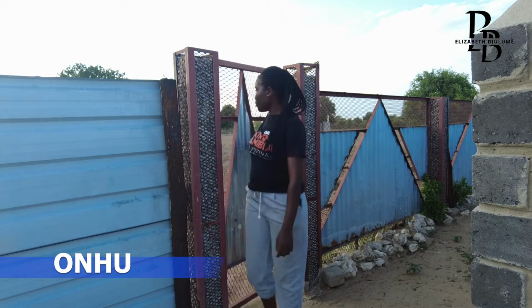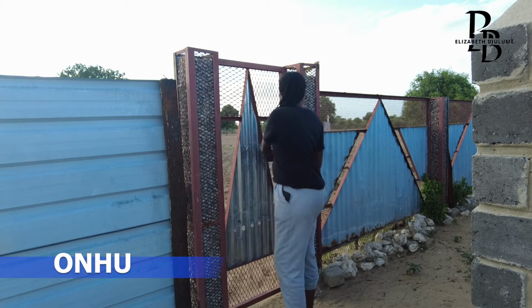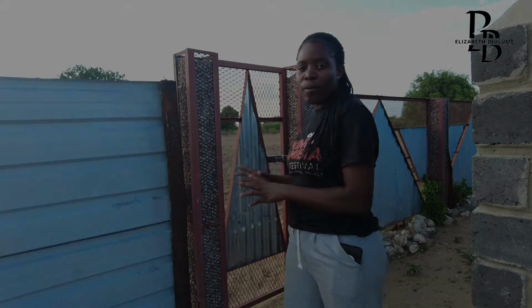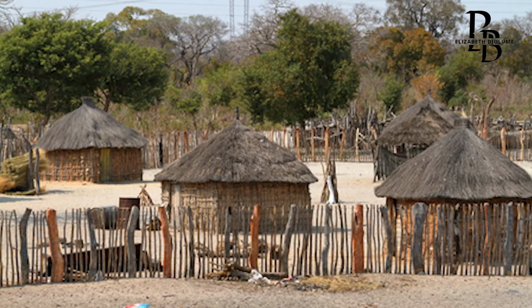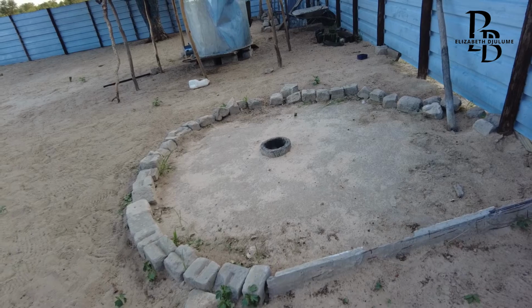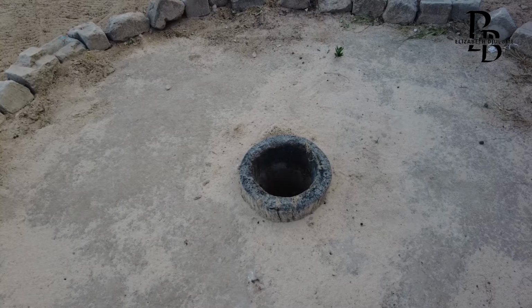So this is the main area, called Onnu. When you are entering an Oshiwambo or Oshikwanyama house, on the right side you will find the rooms, the huts of the girls in the house, and also the storage of omahangu, as well as the pounding area.